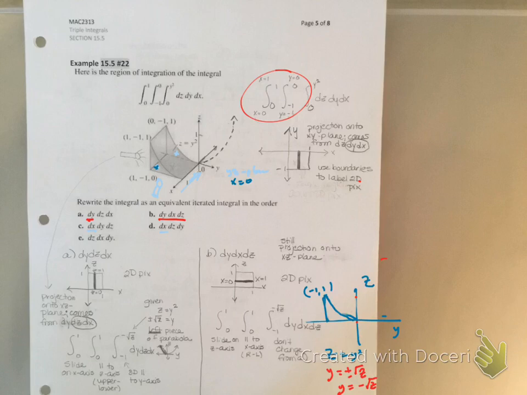And so if we're going to do the order that you see for D, which is dx, dz, and dy. Because it's dy, and the way we have our y is on the horizontal axis, we're doing a horizontal representative rectangle.